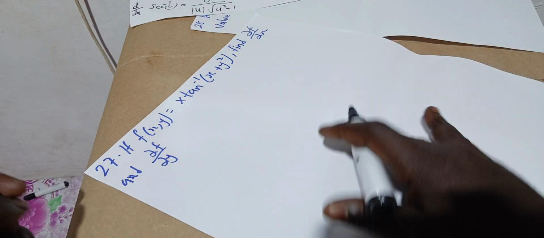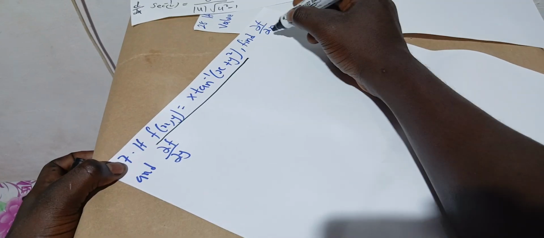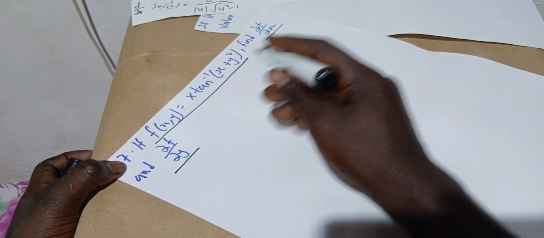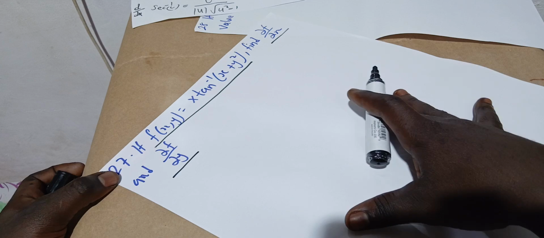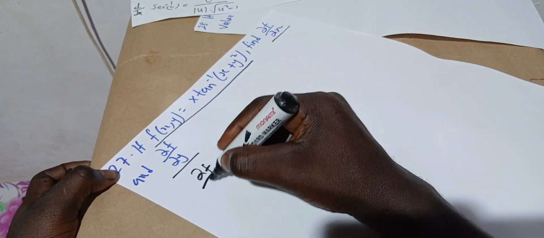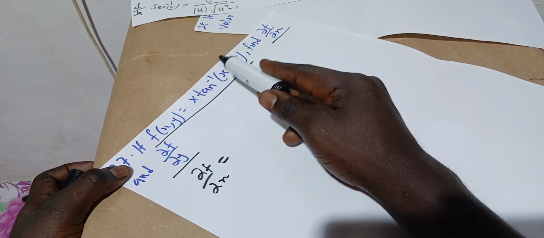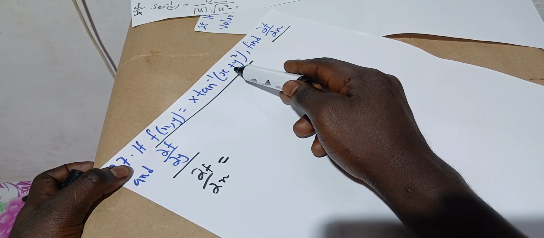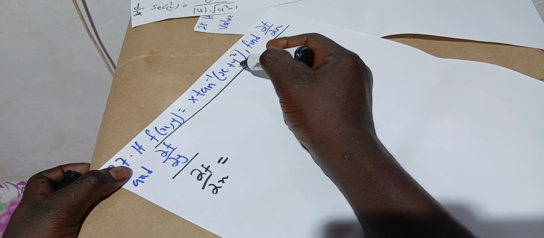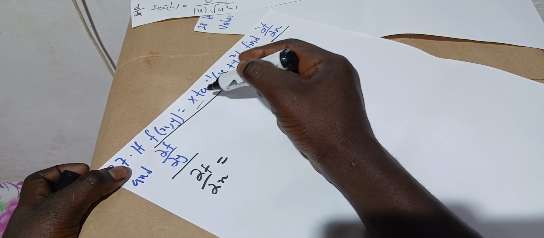So we have to find the partial derivative of f here with respect to x and then with respect to y. So we know the f dx is going to be, we are differentiating with respect to x, and here we have two terms. We have this term right here and then x here, which stands alone.